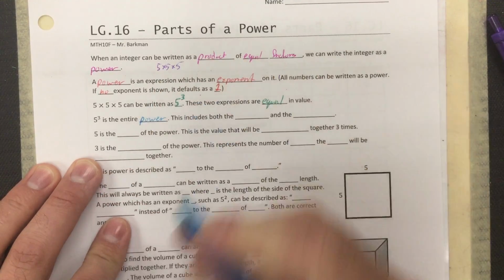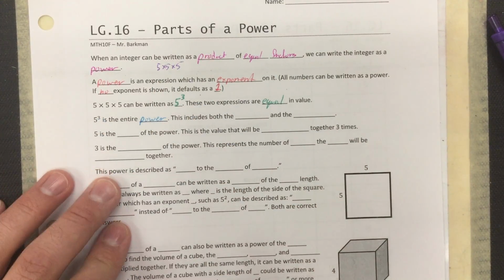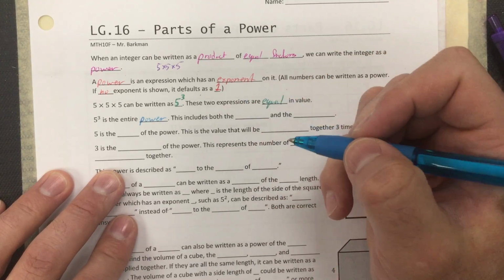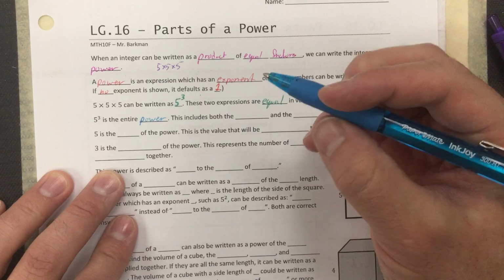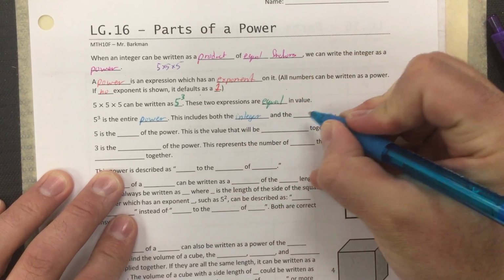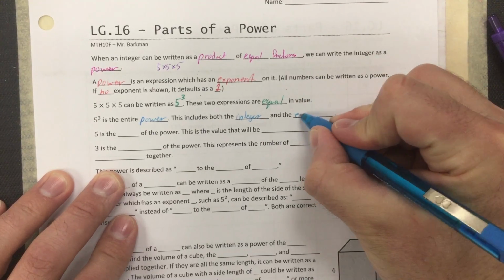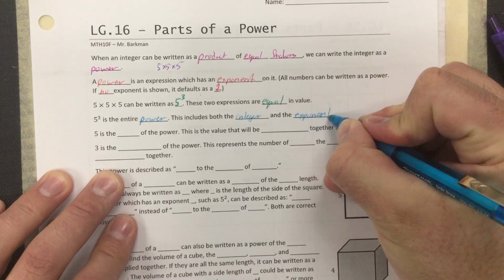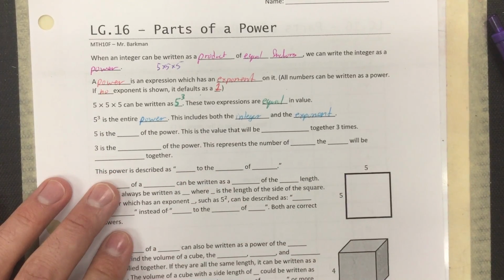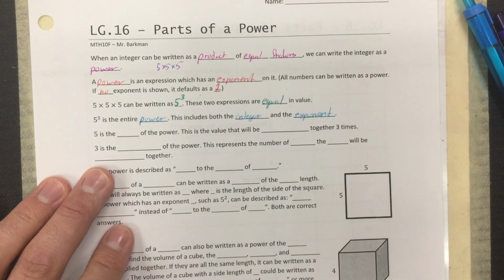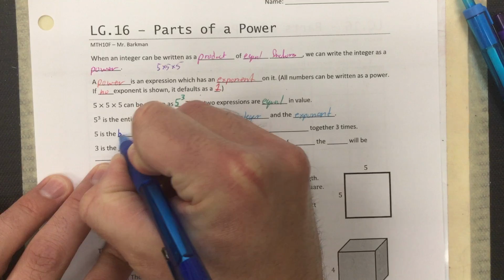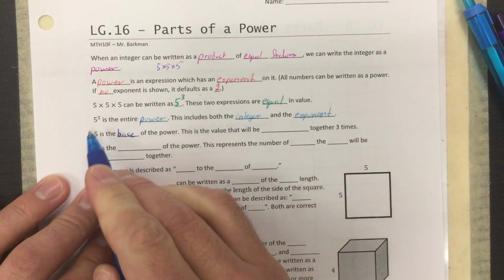Now, 5 to the power of 3 is the entire power. So whenever we see that all together, we call it a power. This includes both the integer and the exponent. If we include both of them together, that is in fact the power. The 5, that integer, is what we call the base of the power. So the 5 is the base.